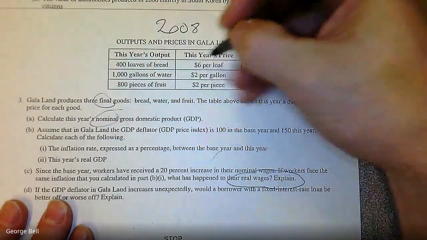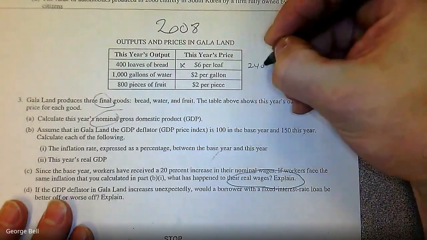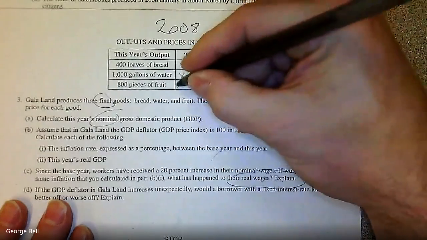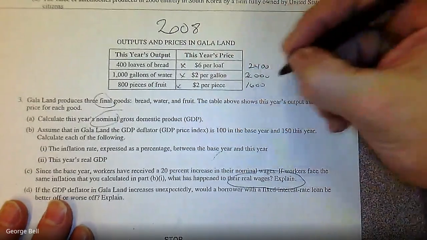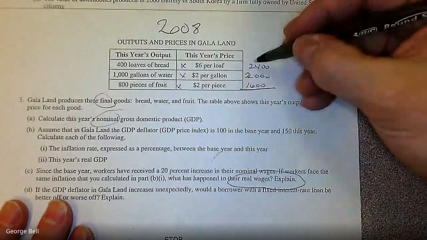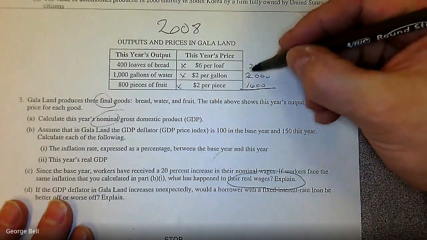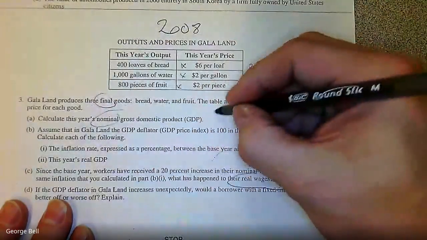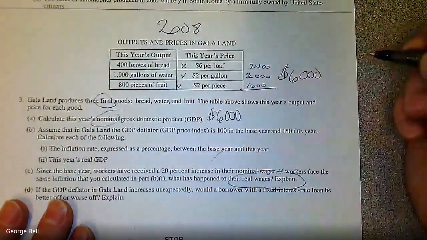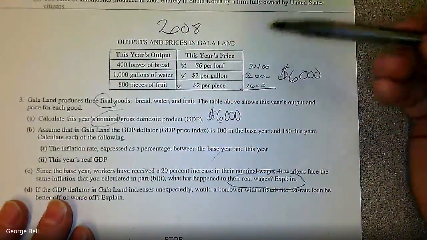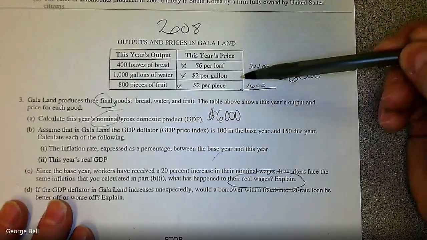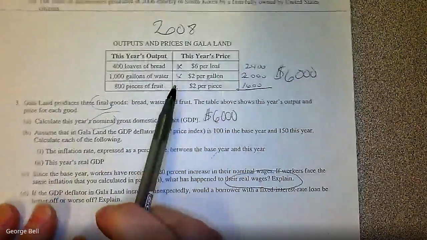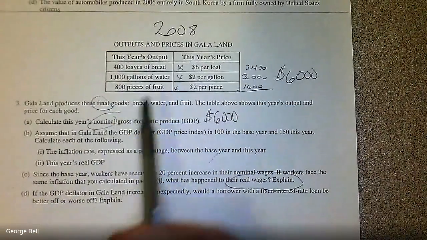So we know 400 times 6, of course, is $2,400. 1,000 times 2 is $2,000. And 800 times 2 is $1,600. And then the sum of this, I'm going to add it all up: 2,400 plus 2,000 plus 1,600. This is $6,000. So your answer for letter A is $6,000. You get 1 point on the AP exam for that. Now, the point here is that this is not hard to do, but you had to know to do it. It's all about remembering what the definition is asking and how to attack the question.